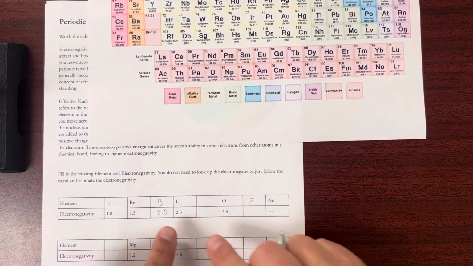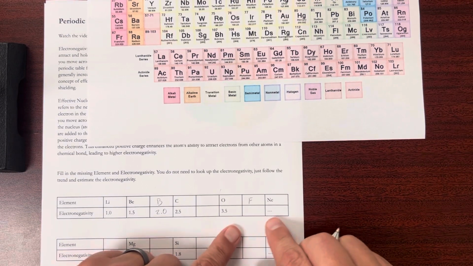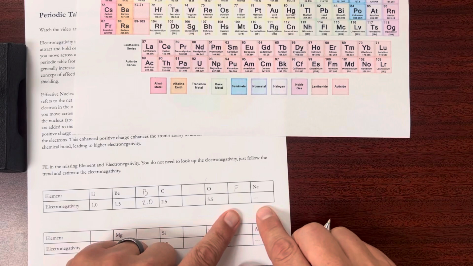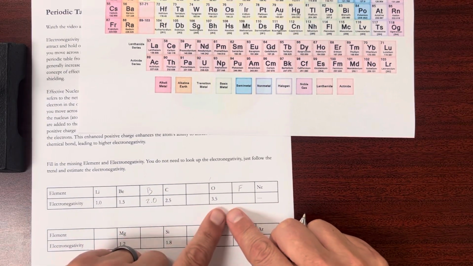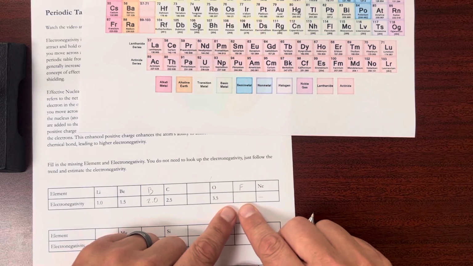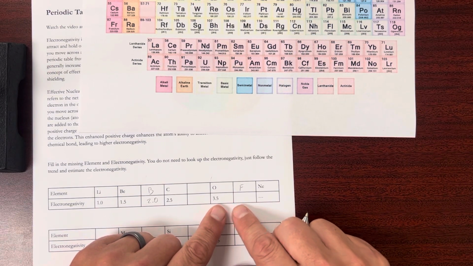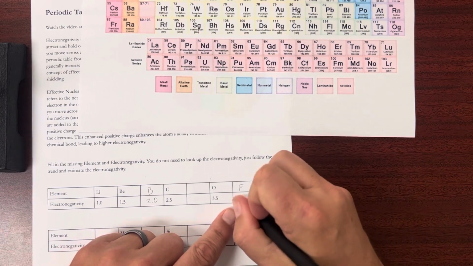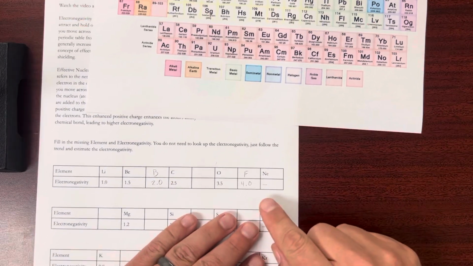And so the trend is going up, so it has to be above a 3.5. We know that. Neon doesn't have a number. So it's gone up rather smoothly, right? So I'm not gonna put 10 here. That wouldn't make any sense. Maybe a 3.8 or a 4.0 or a 4.2. I'm gonna put 4.0 because they seem to be going up pretty steadily.